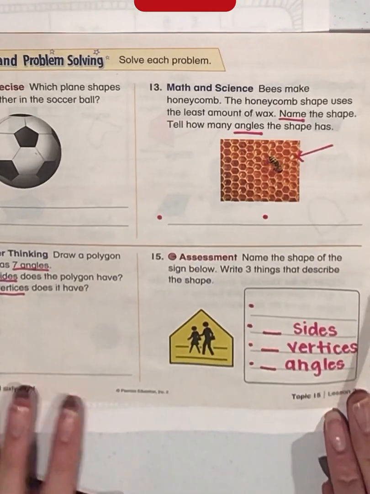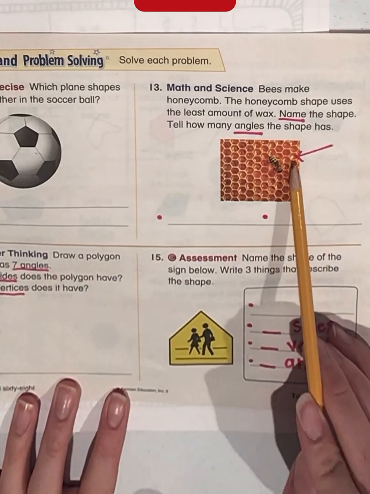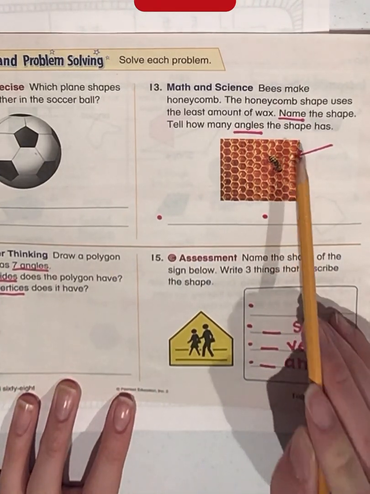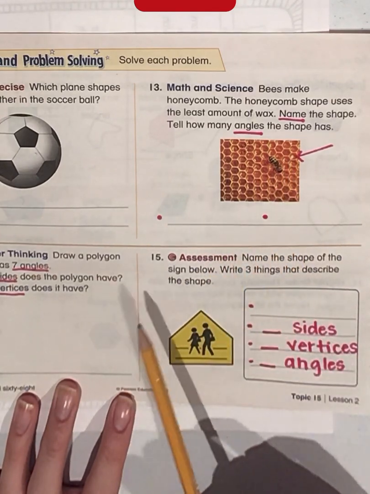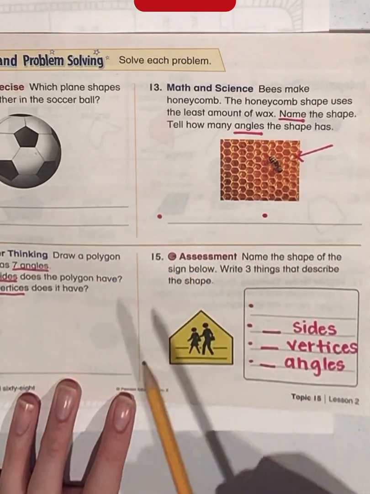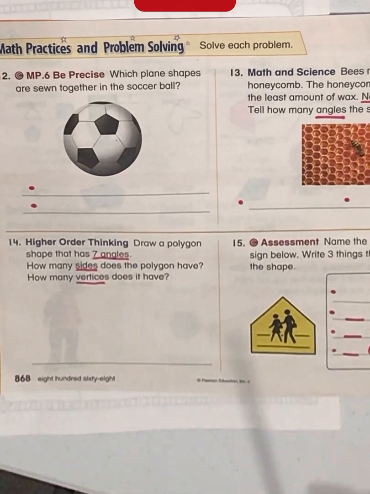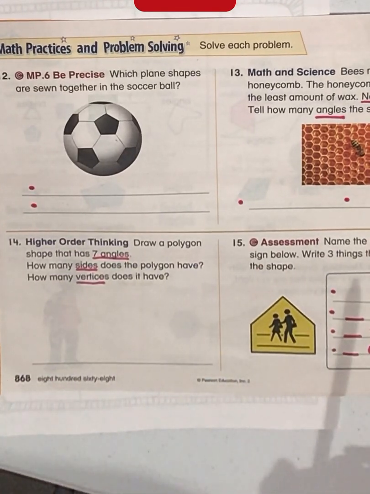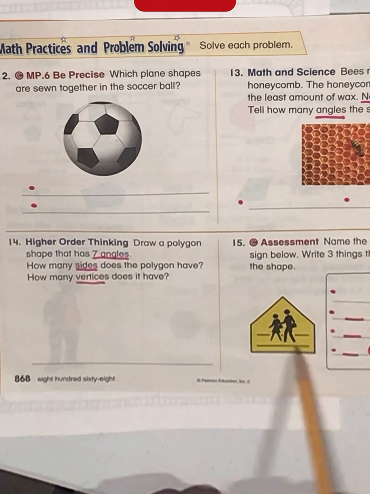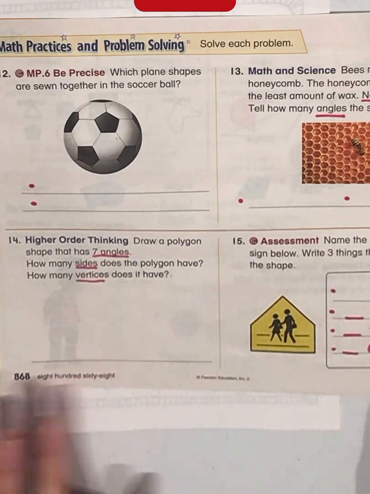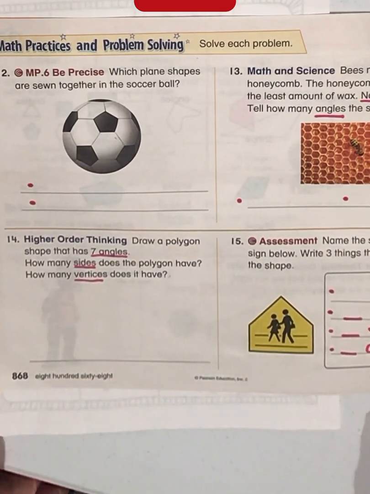Number 13 wants to know what the honeycomb shape is. And it asks you to name the shape and tell how many angles it has. So 2 answers again on number 13. Number 14, make sure you read this one carefully because it's asking you for 3 things. It wants you to draw a polygon that has 7 angles, tell how many sides the polygon has, and how many vertices it has. So make sure you read this one carefully and answer all 3 parts, okay?